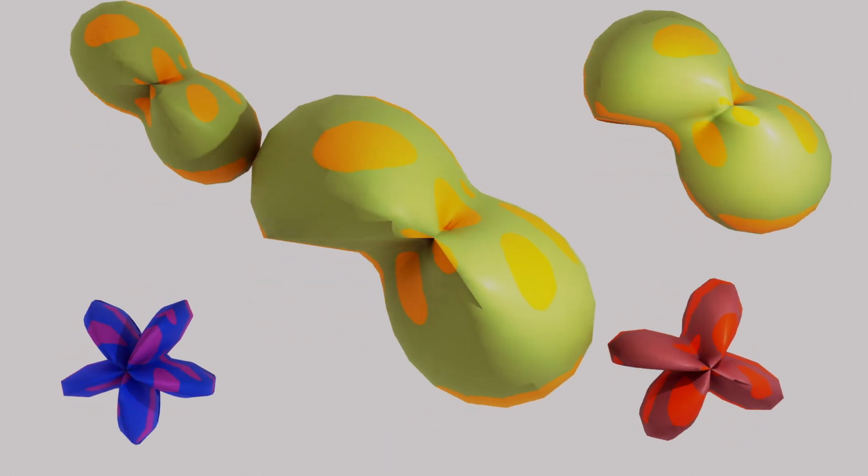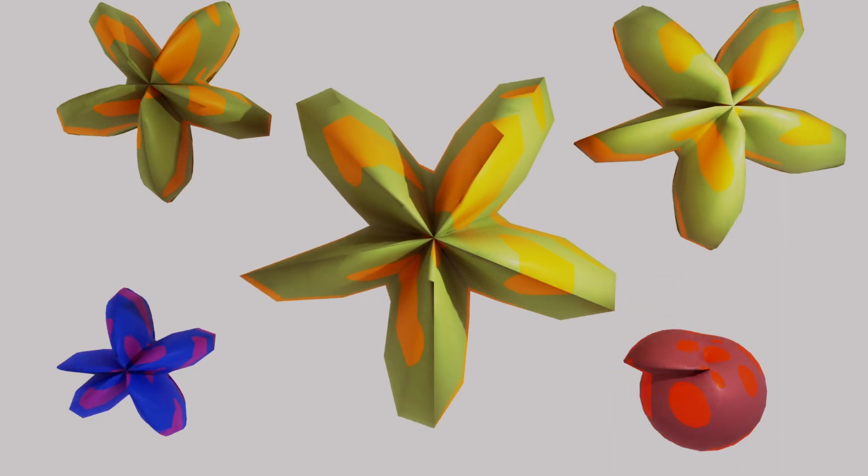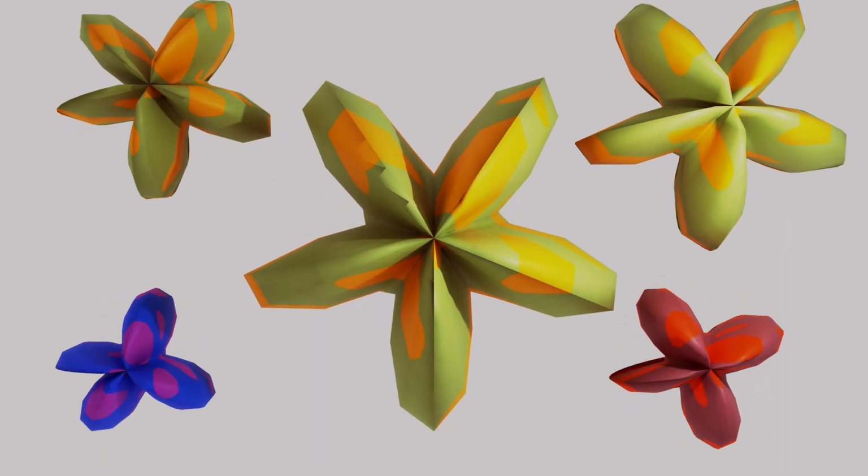Today, we will perform magic. I will show you how to turn a sphere into a star, no sculpting or modeling required.